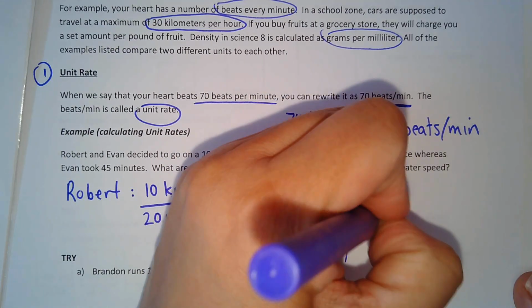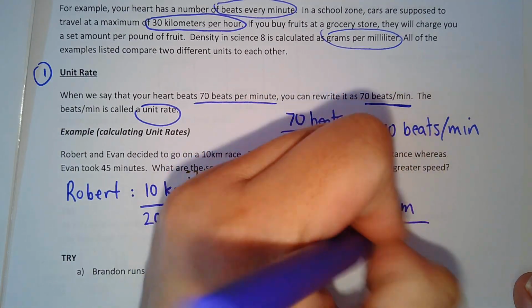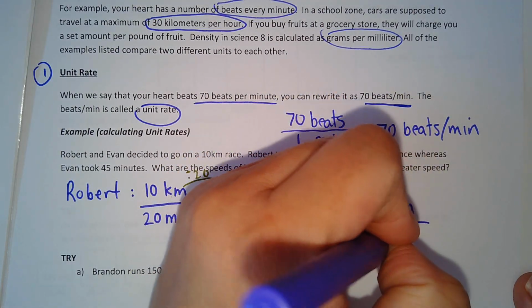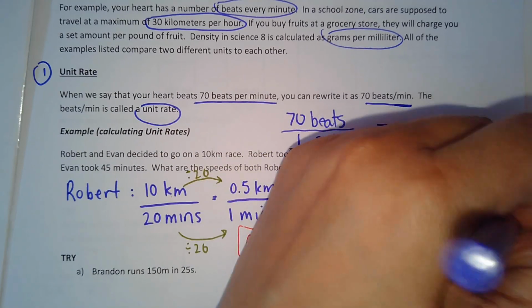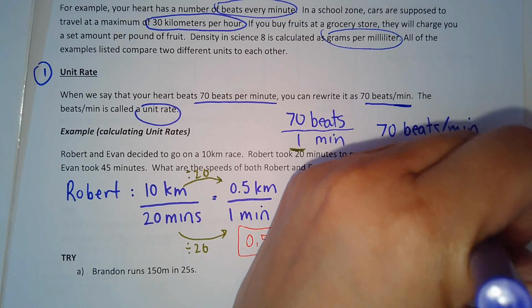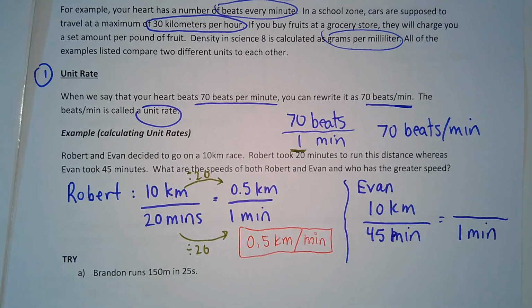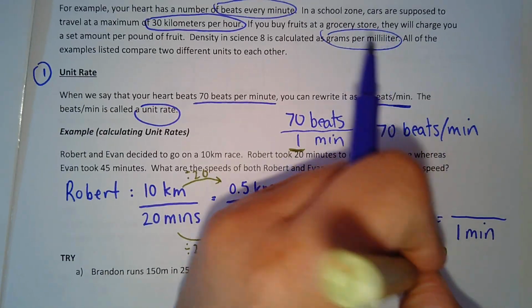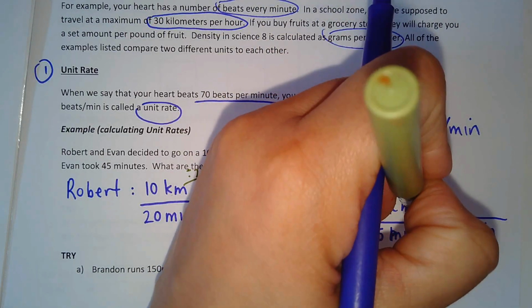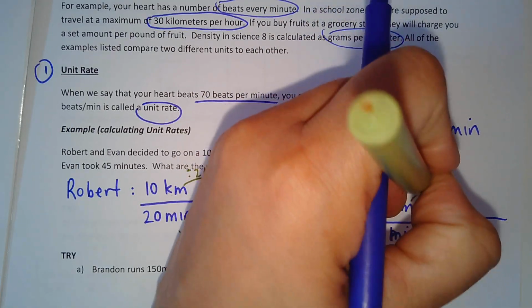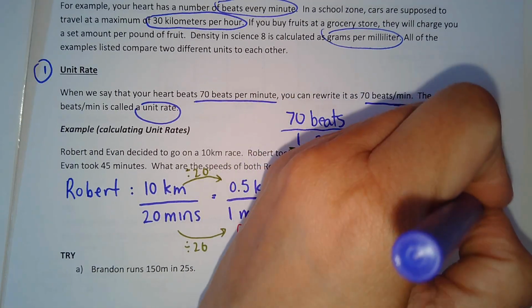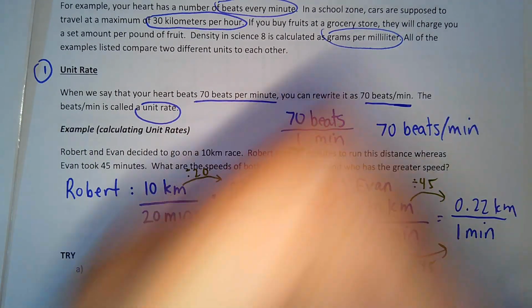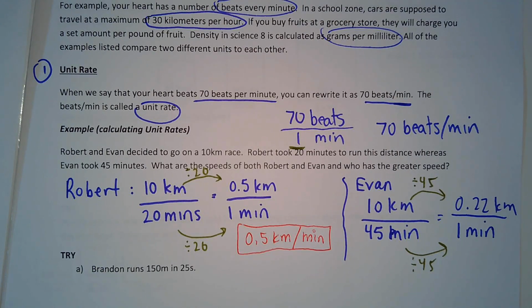So Evan also ran 10 kilometers. He took a little bit longer. He took 45 minutes. And we want to know his speed. How much did he run in 1 minute? So we divide the bottom by 45 and we do the same thing to the top. We divide it by 45. You could also use cross multiplication here, and using our calculators we get 0.22 kilometers per 1 minute.